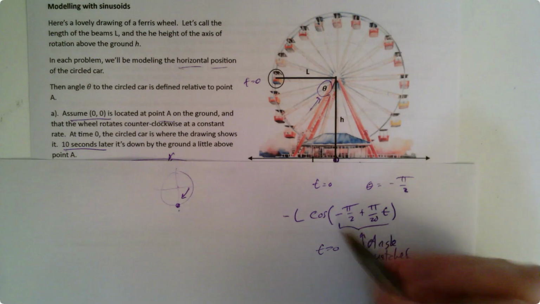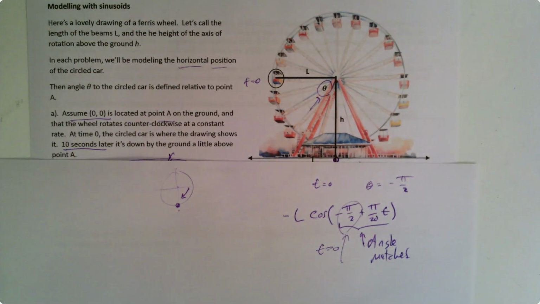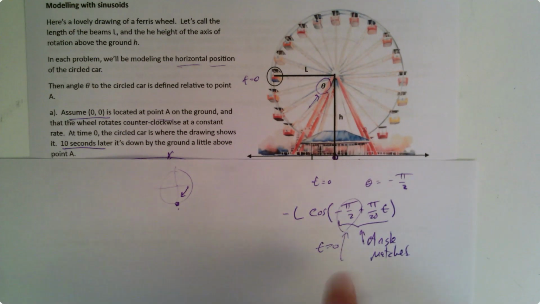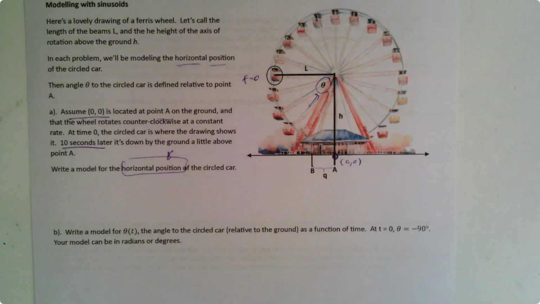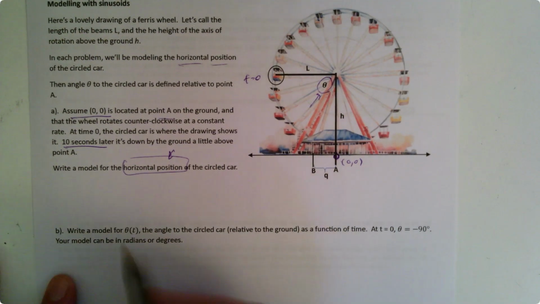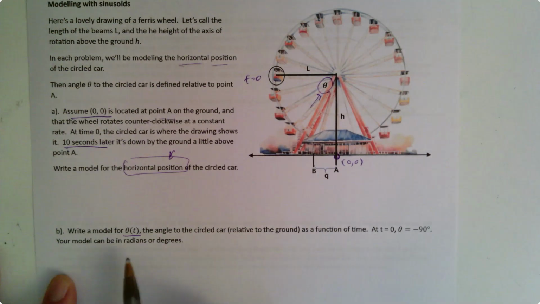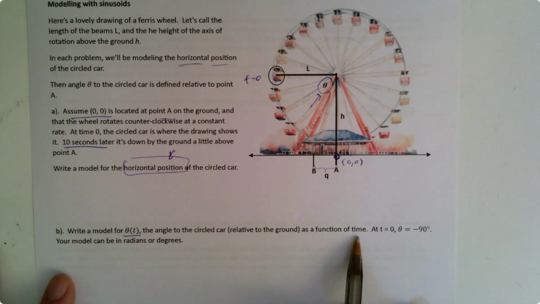For people who did this, it wasn't a very large deduction. It was because you were doing something sort of reasonable. You just didn't check to see, did it actually make sense in your scenario? But that was definitely an issue that cropped up for some folks. Okay, let's move on to part B. Part B says, write a model for theta as a function of time. So we want to know, how does the angle change as a function of time?